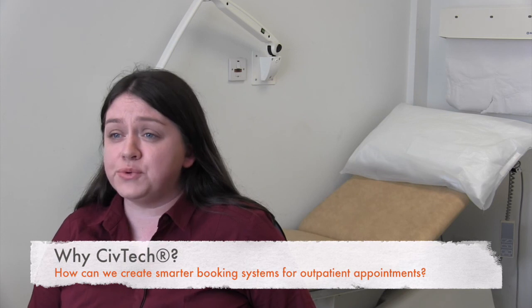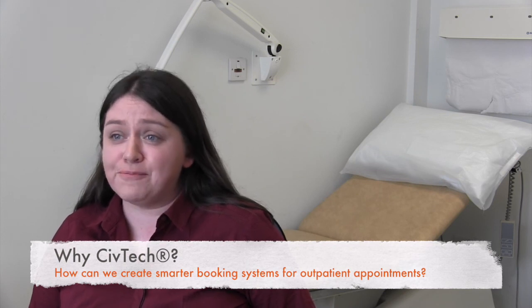We need a partnership between technological know-how and clinical know-how to create a service or a project that works best for the NHS, for the clinicians, for the patients, and for the service itself.